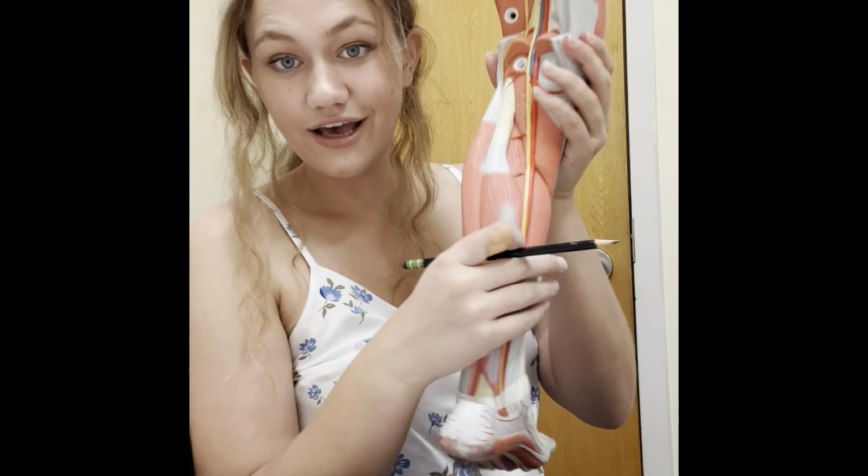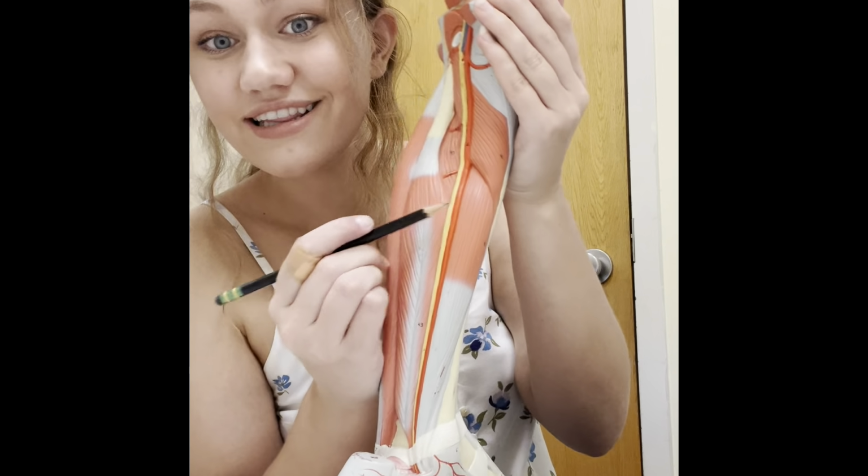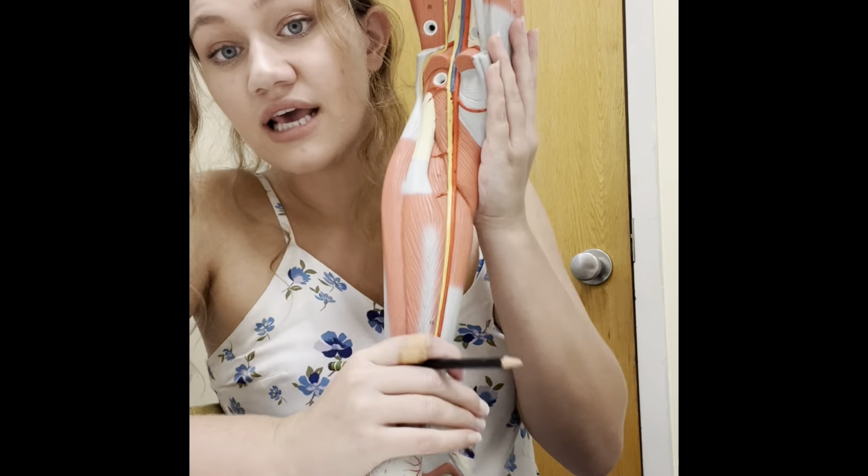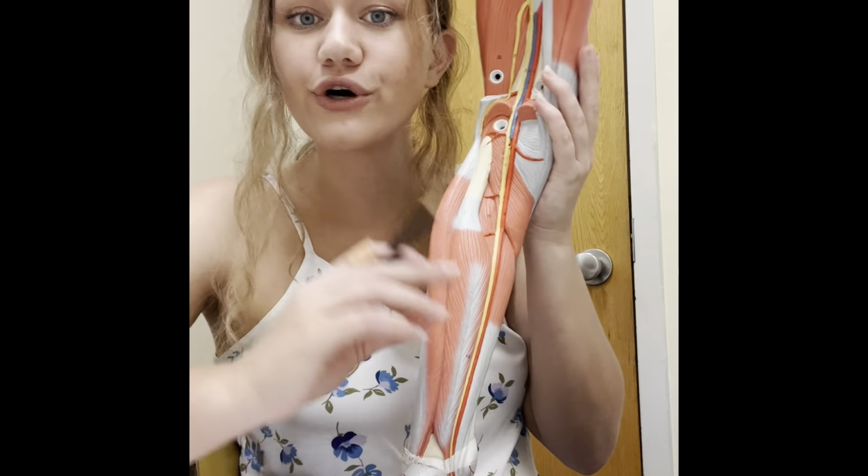If we go down, this artery going along the tibial nerve on the posterior aspect is actually the posterior tibial artery, right? You have an anterior and a posterior tibial artery. One is behind or posterior to the tibia. One is anterior or in front of the tibia. This one, though, because we're on the posterior compartment, would be that posterior tibial artery.